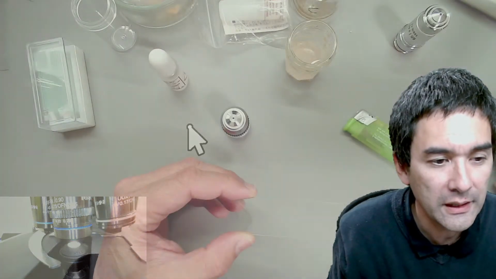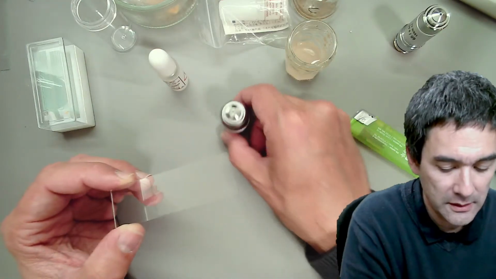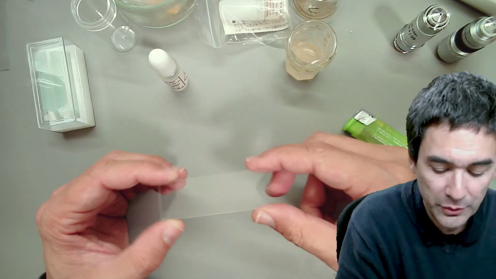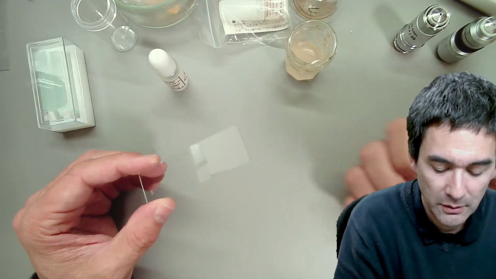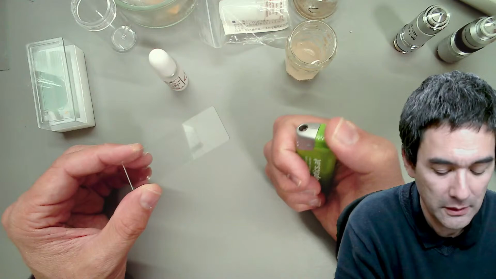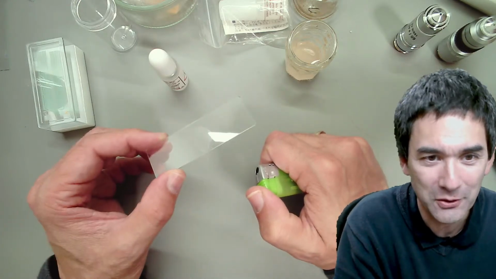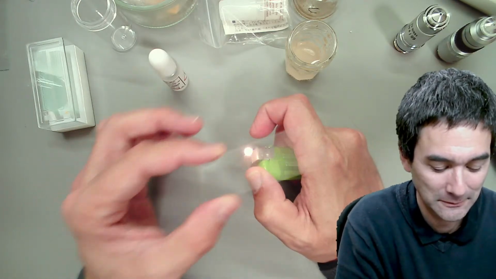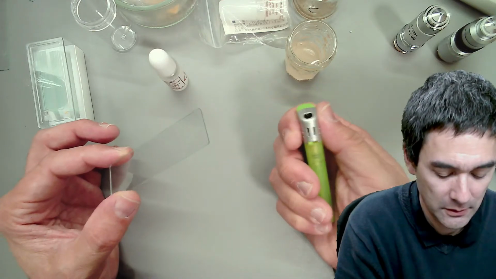Okay, so I'm going to switch over again here. And instead of using a Bunsen burner, I'm going to use a lighter, hoping that it's not going to crack.